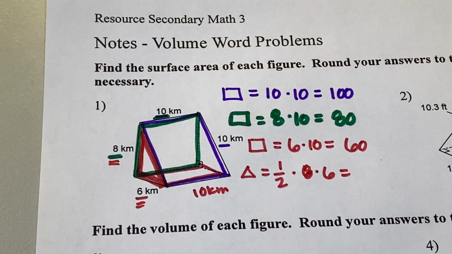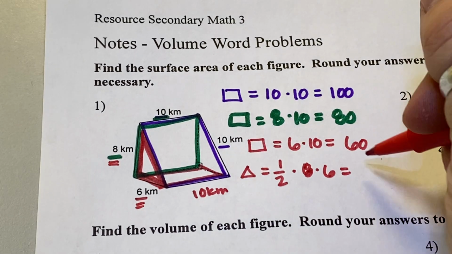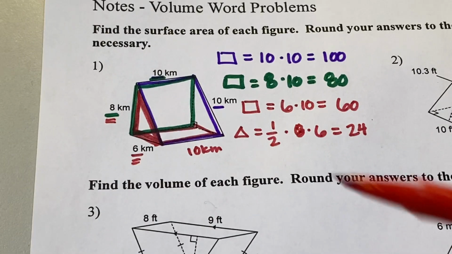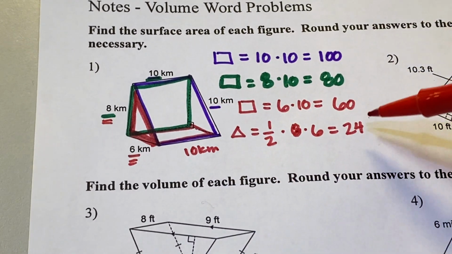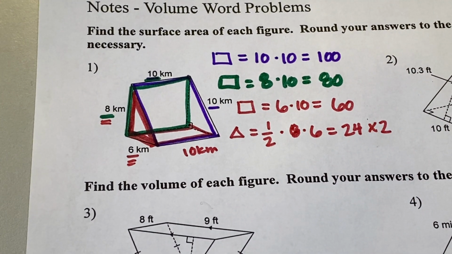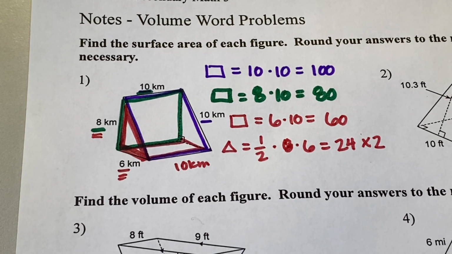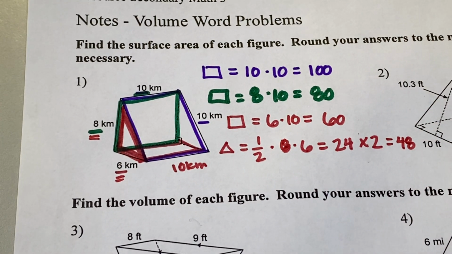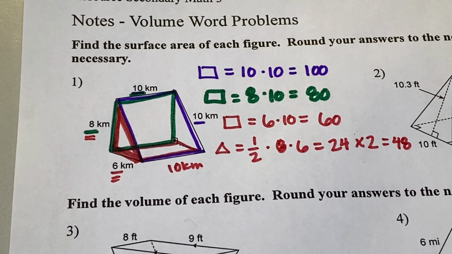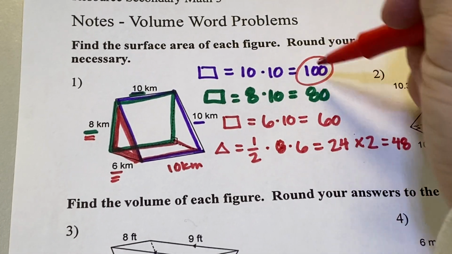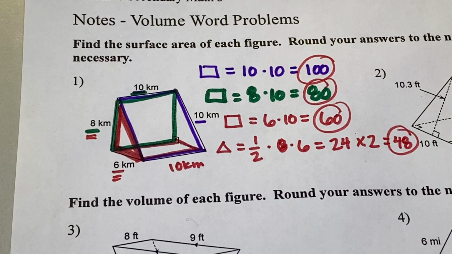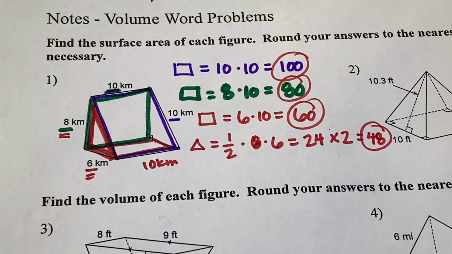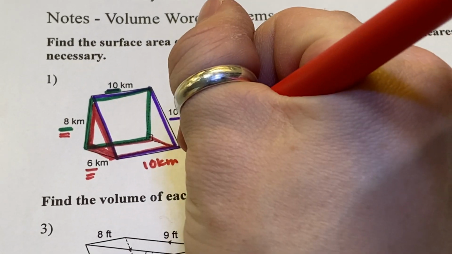Okay, well, 8 times 6 is going to give me 48. Half of 48 is 24. But because we have two sides, right? We have the front triangle and the back triangle. We'll go ahead and just multiply that guy by 2, because of the two sides, which is going to give me 48 again. Okay, so I have all of these areas, 100, 80, 60, 48. What do I need to do with all 4 of those numbers? Add them up, right? Find the entire surface area, we just add them up.